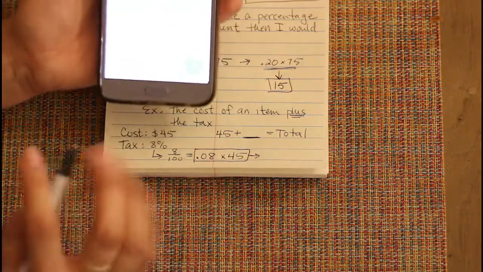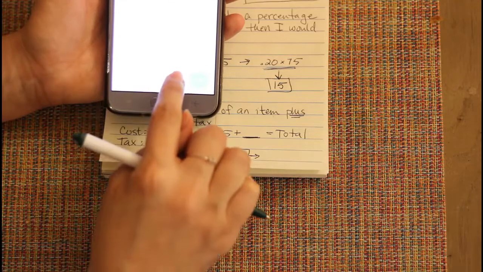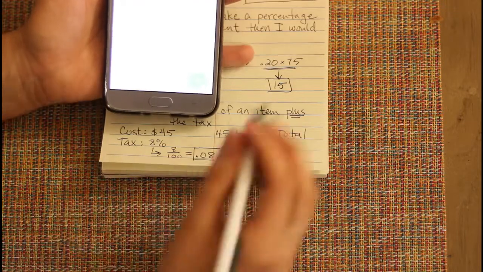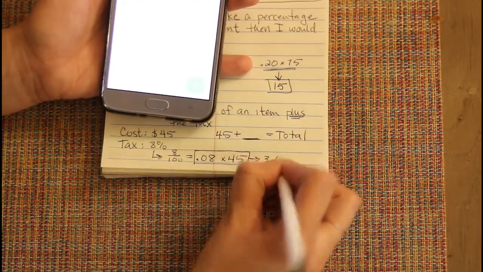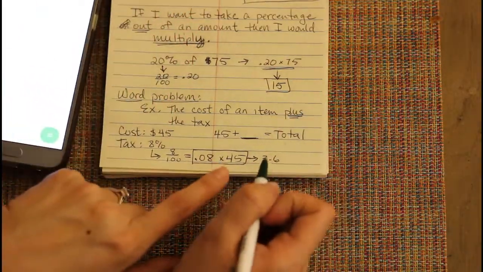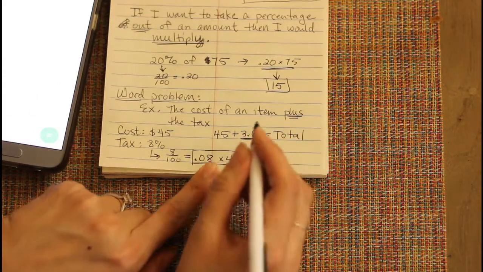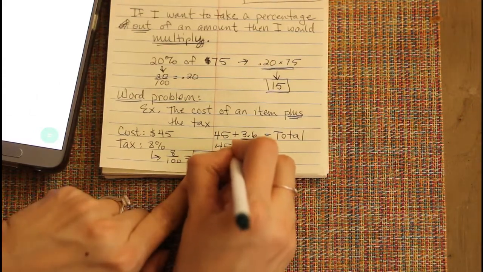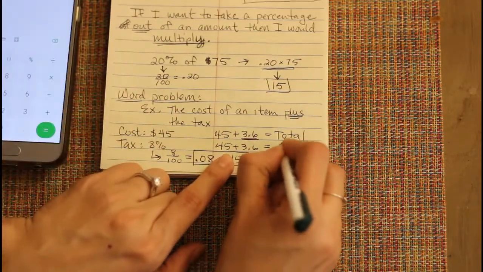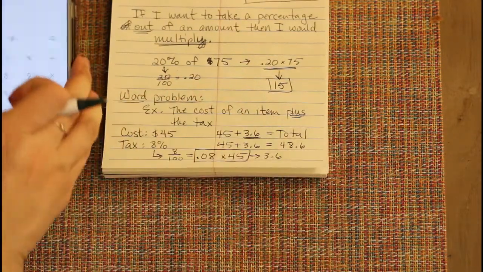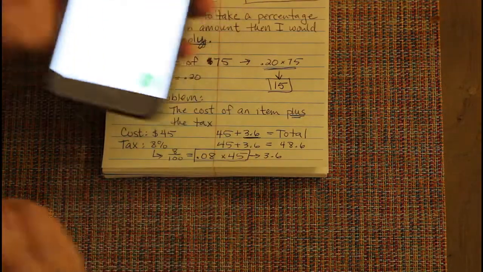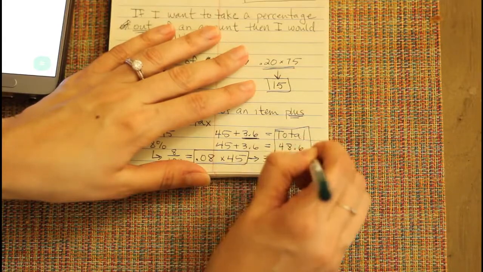And then on my phone, let me clear this out, 0.08 times 45 is going to give me 8% of 45, which is 3.6. That's 0.08 times 45. So then I'm going to put that here. And then 45 plus 3.6 is going to be, well, we can just do that in our heads, 48.6. You can put that in the calculator also. So 45 plus 3.6. And there's your final answer.